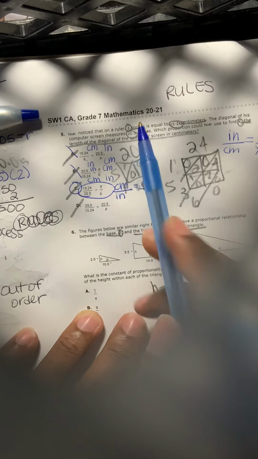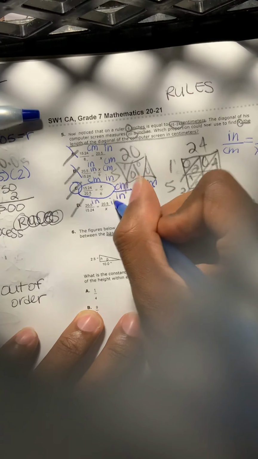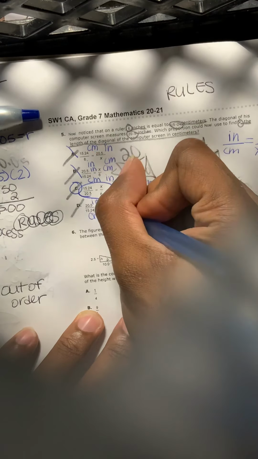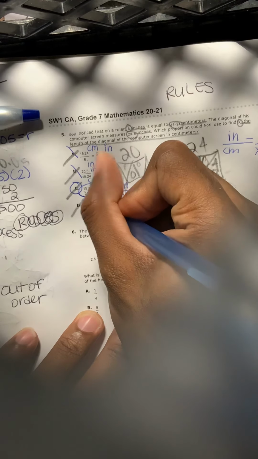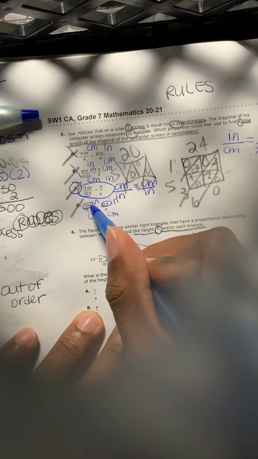All right, so 20.5 over 15.24. So 20.5 is inches, and then they have inches again, but it's the same number. This is centimeters, and this is in centimeters, which is correct, but you're not going to have the same problems here. It's not going to be the same number, so it's not going to be D. So the answer is actually C.